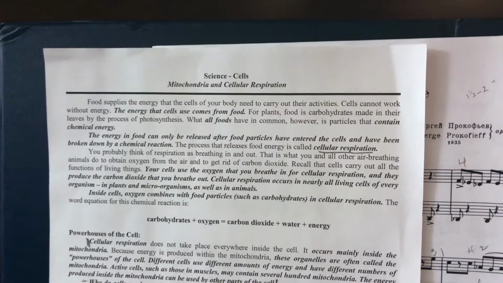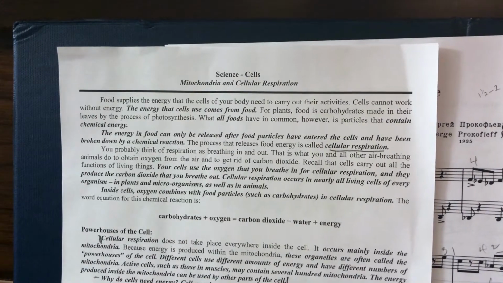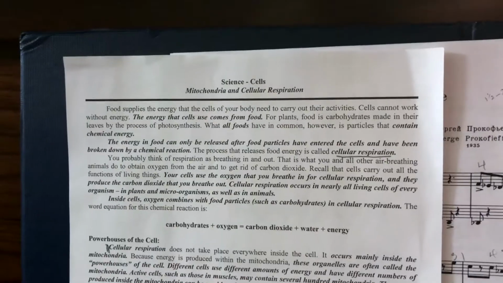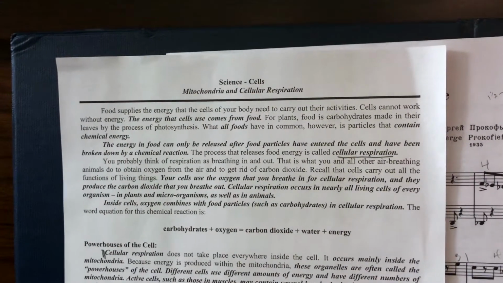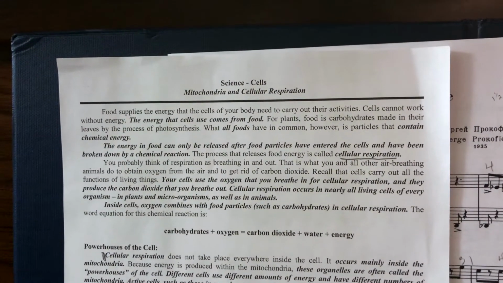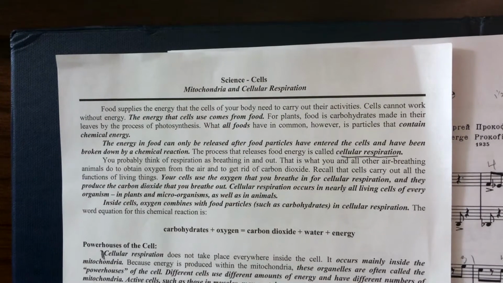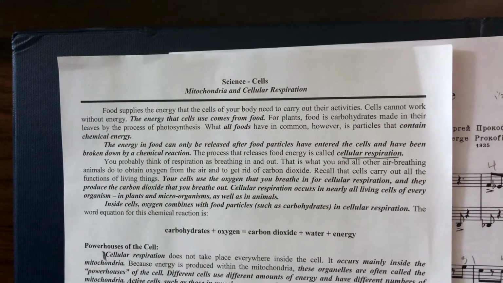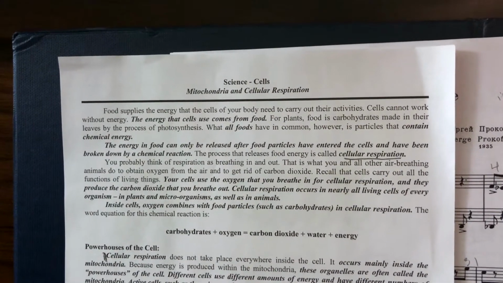Science: cells, mitochondria, and cellular respiration. Respiration. Food supplies the energy that the cells of your body need to carry out their activities. Cells cannot work without energy. The energy that cells use comes from food.